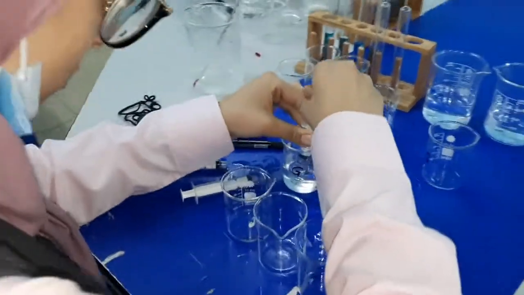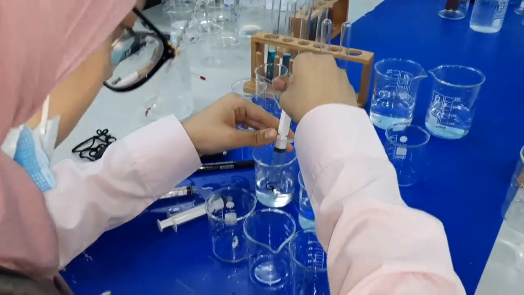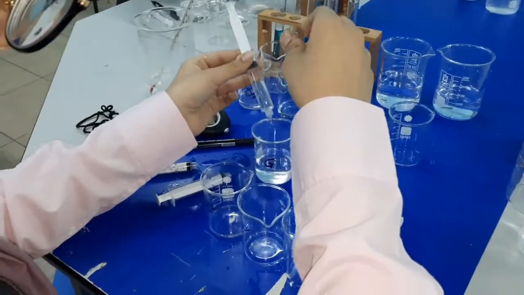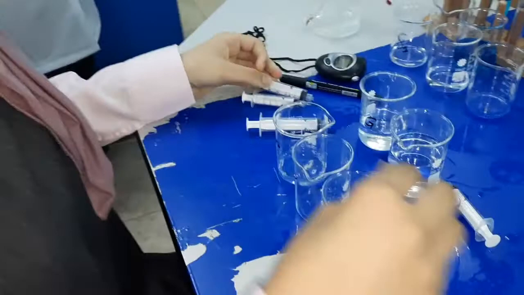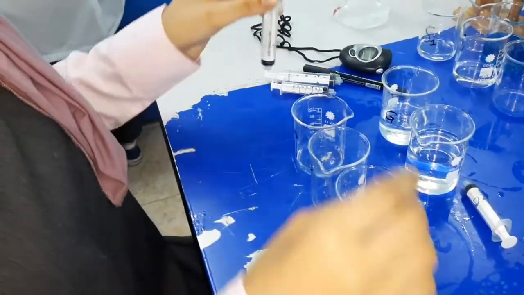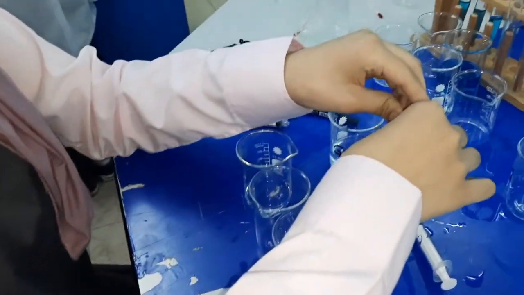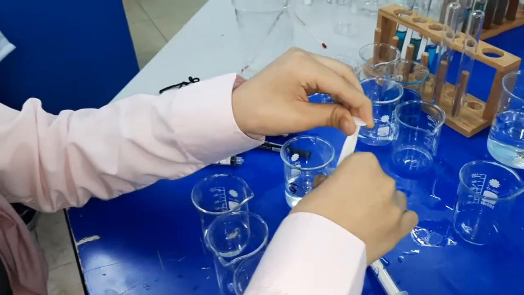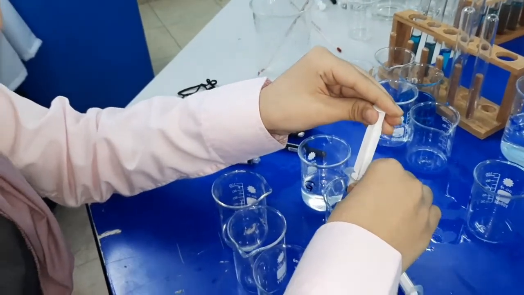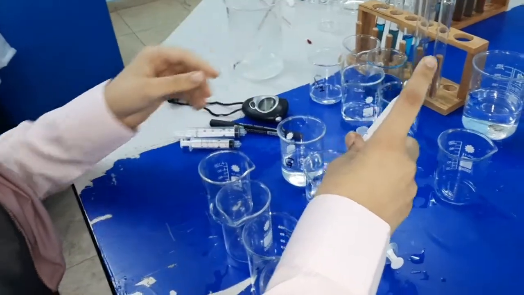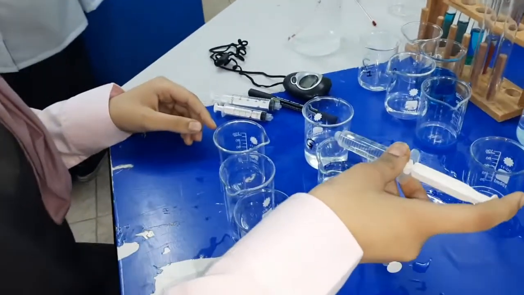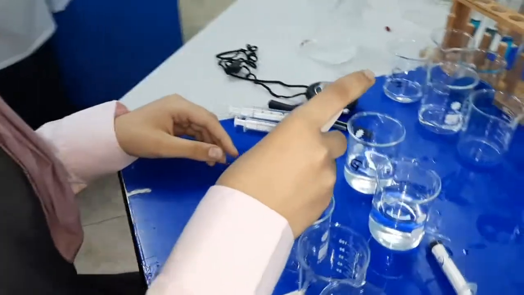So again, here's the G. You're gonna take, that's a 10 centimeter cubic syringe, okay? Then that's 15. So she used the first syringe with 5 and then she used another syringe with 10. You know what? I recommend to use the same exact syringe, okay? And then she's gonna add 15 centimeter cubic of water.